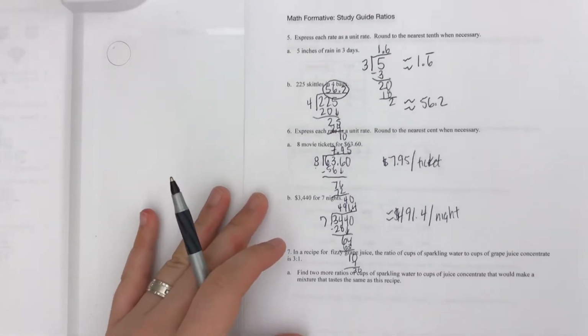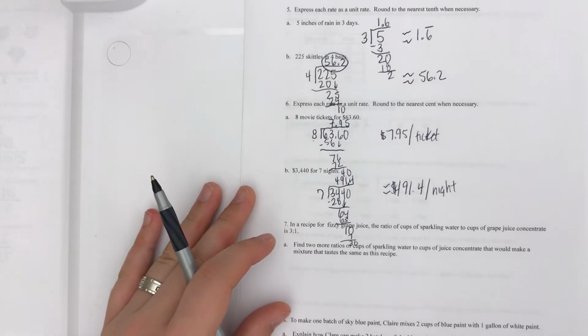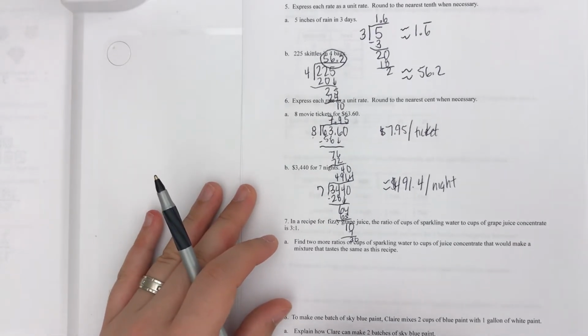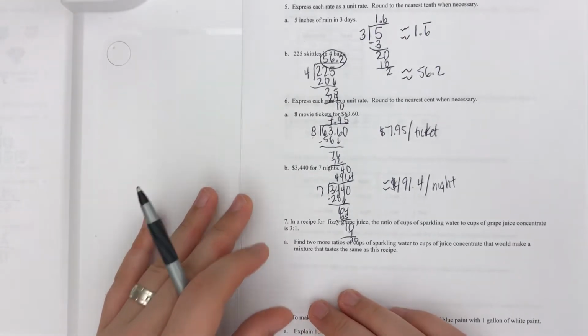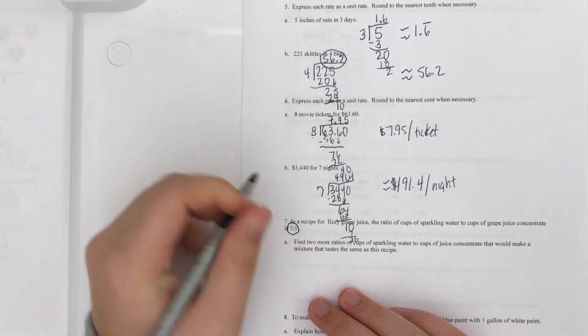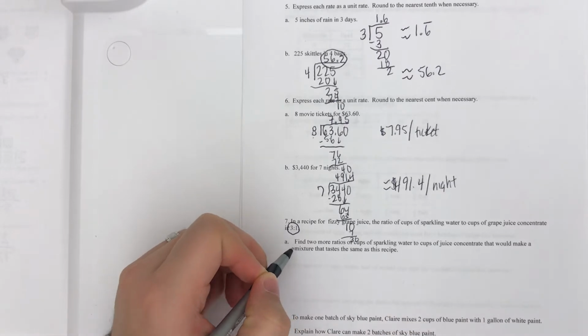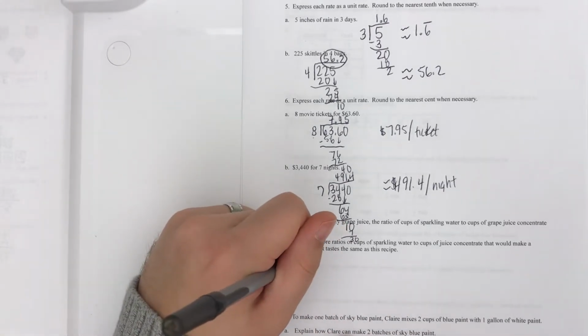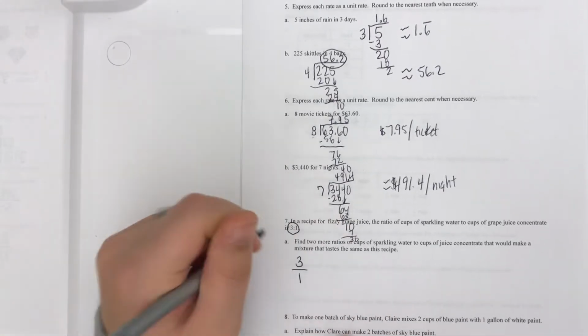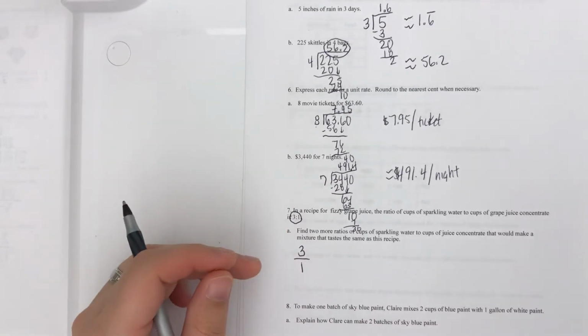The next question says, in a recipe for fizzy grape juice, the ratio of cups of sparkling water to cups of grape juice concentrate is 3:1. So this is the unit I'm working with for these problems. Find 2 more ratios of sparkling water to juice concentrate that would make the mixture taste the same as the recipe. So I have 3:1. I want to find 2 equivalent ratios.